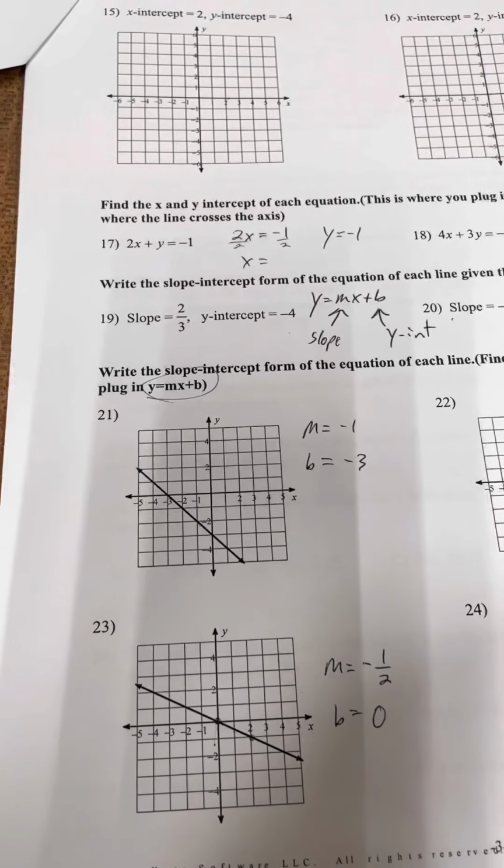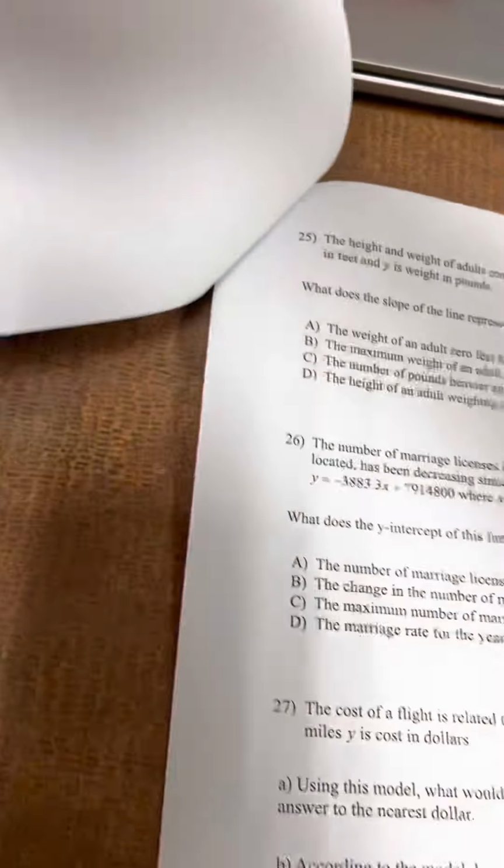So take these and put them into slope-intercept form. These are not the answers. You have to put them in slope-intercept form. You're writing the equation of a line.